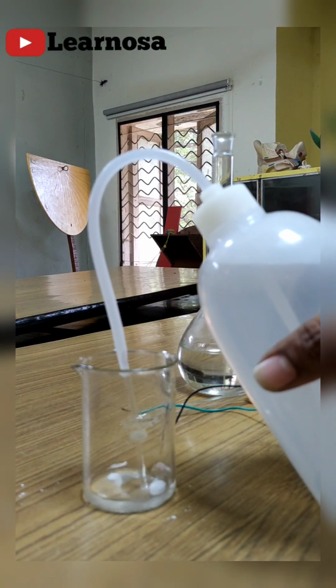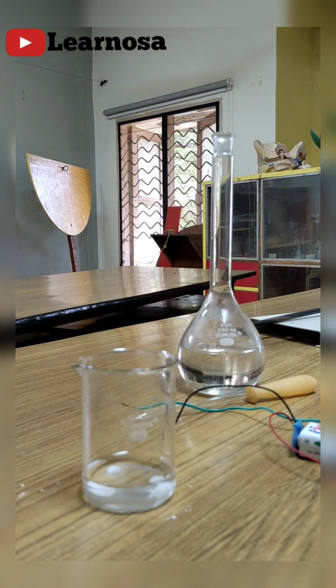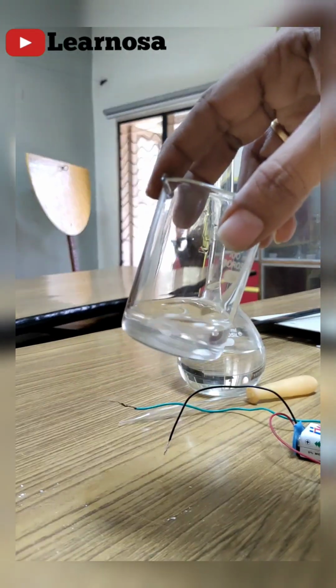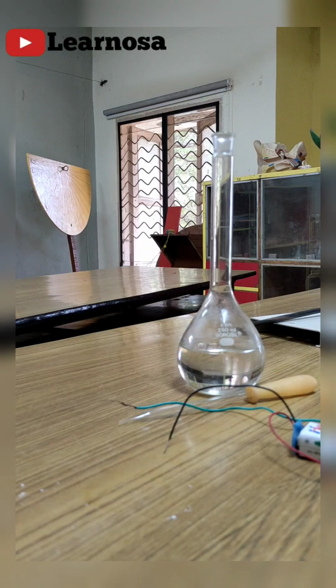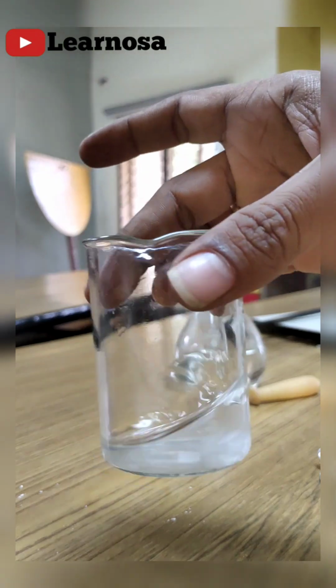Let me add distilled water to it. Now I have added distilled water. So now the sodium hydroxide solution has been prepared.